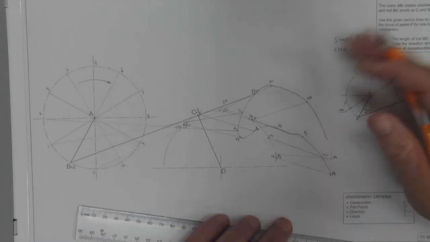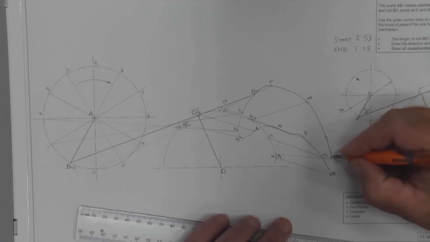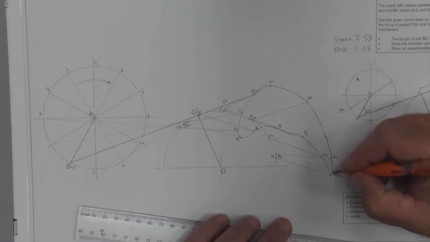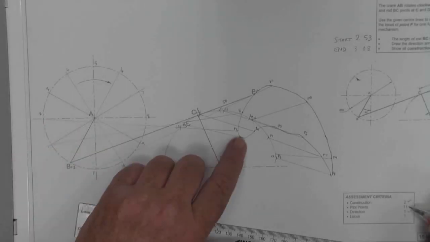Let's stop curving on this hole. Okay, and there is our completed locus. So have we plotted the 11 points?